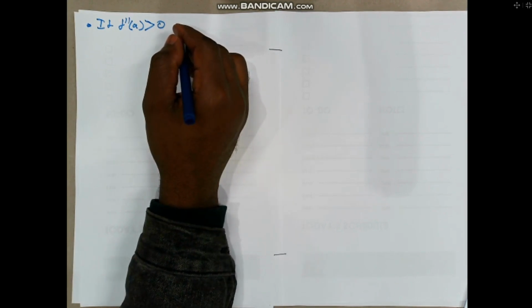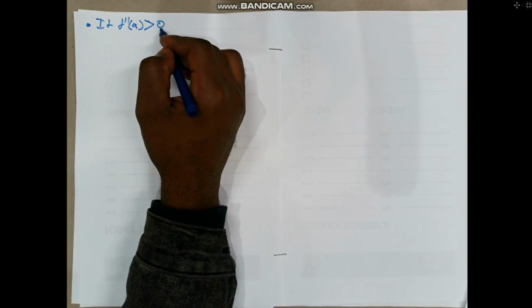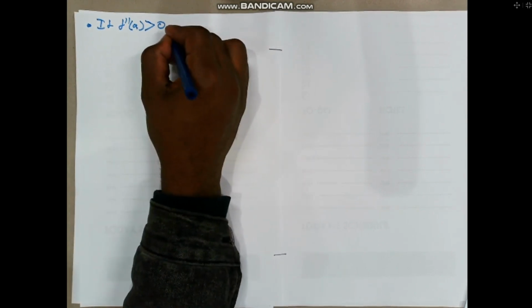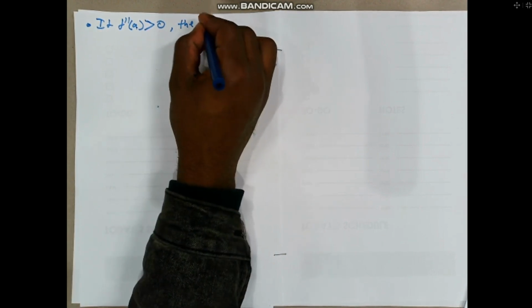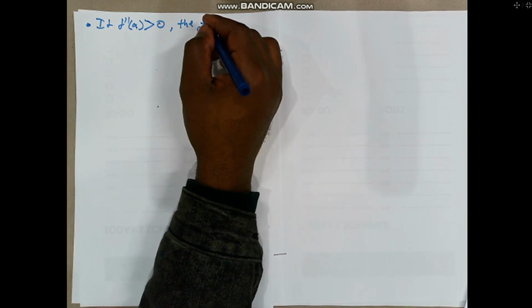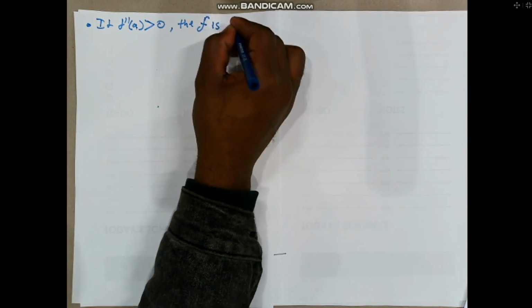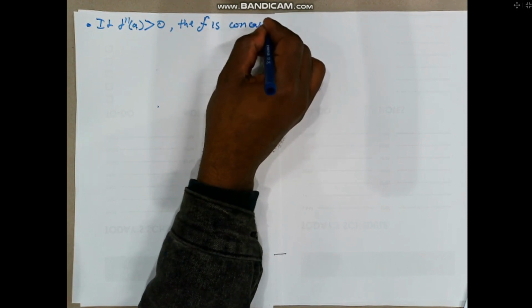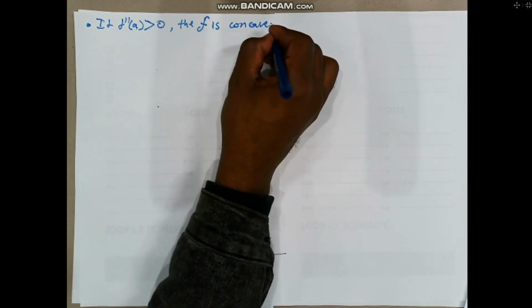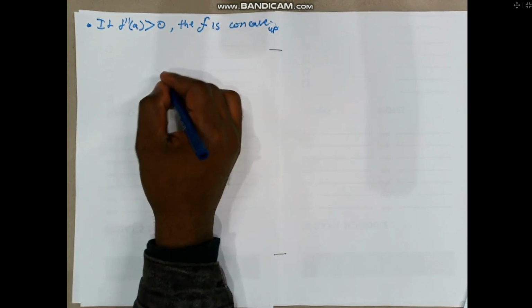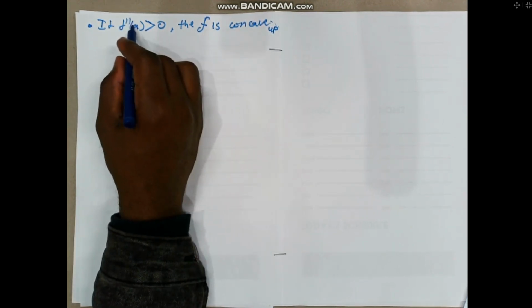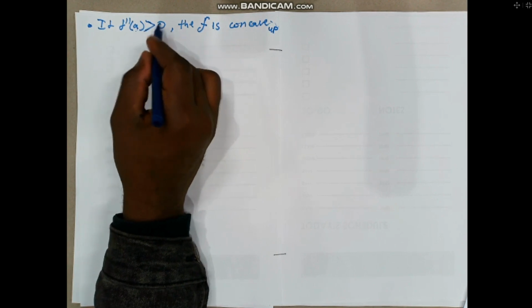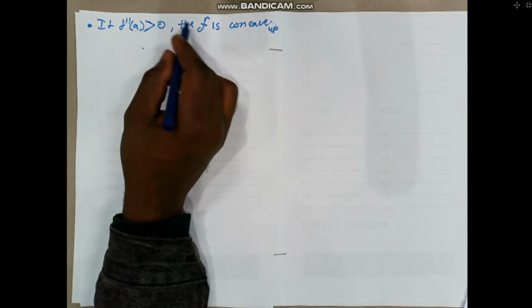So if the second derivative of a is greater than 0, meaning then the f function, which is the original function, not the first derivative, is concave up. It's concave up if the second derivative of a is greater than 0. It's positive.